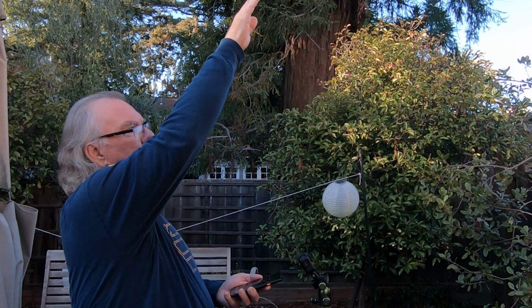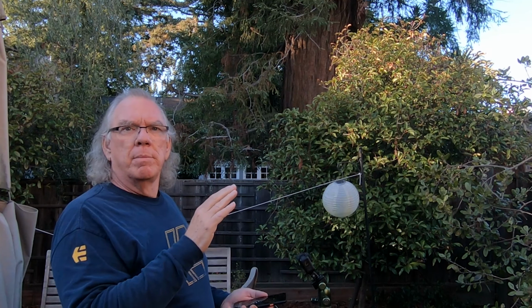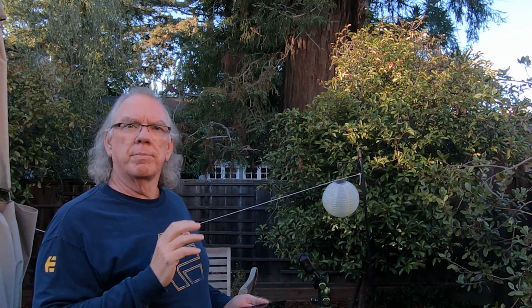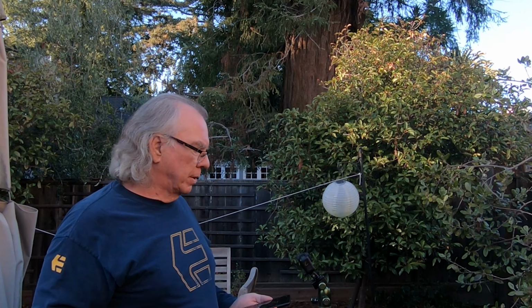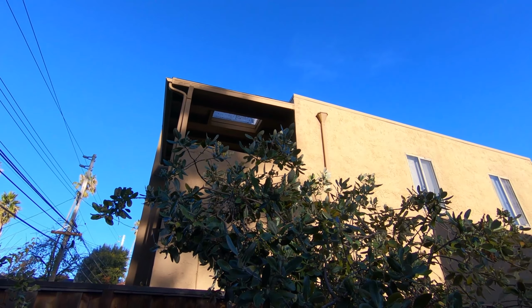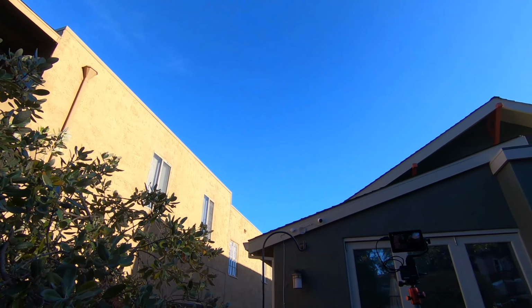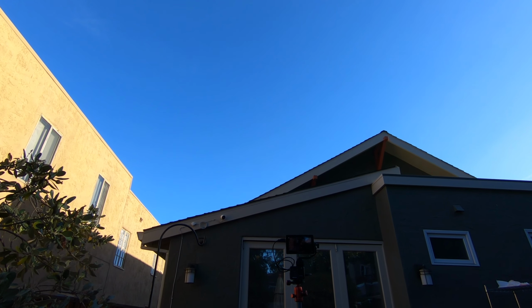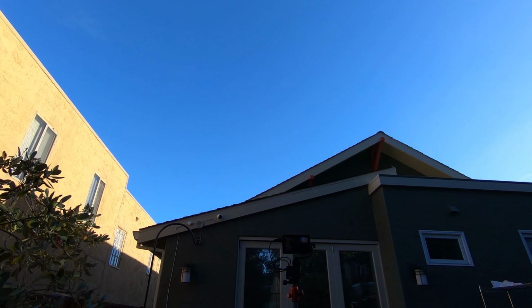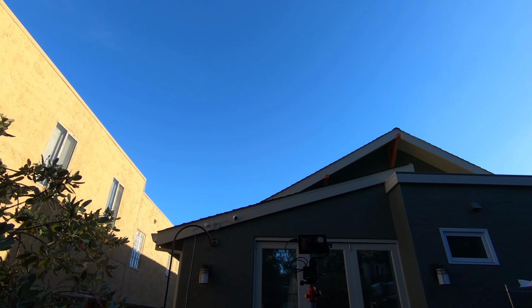So then I have to understand the angle where objects have to be in the sky before I could pick them up with my scope or my DSLR camera and lens combination. As I continue around, the sky is pretty open, so that's good. Now I'm facing at roughly 129 degrees. So my house faces 129 degrees that way.